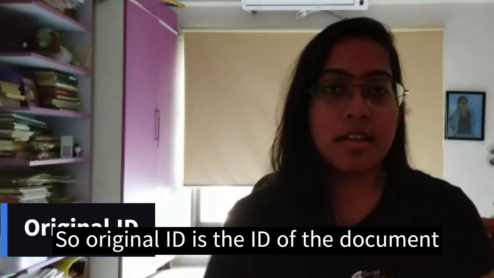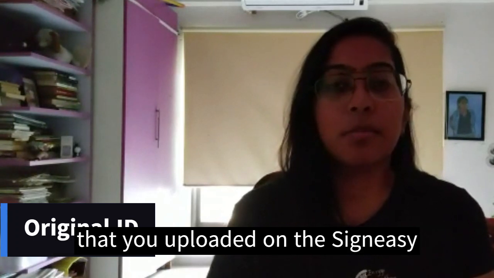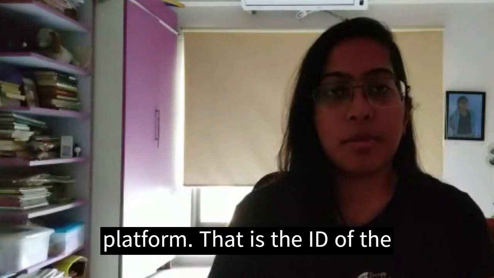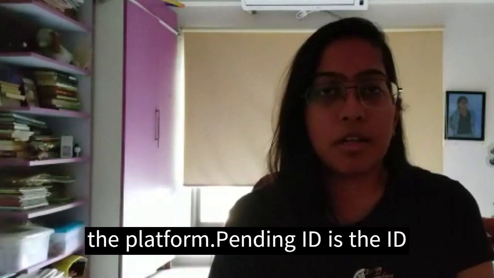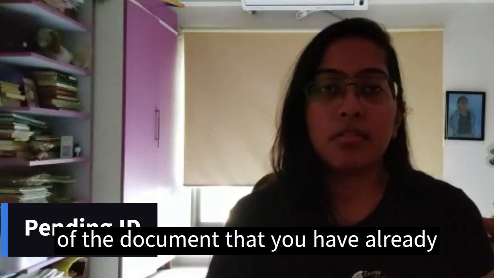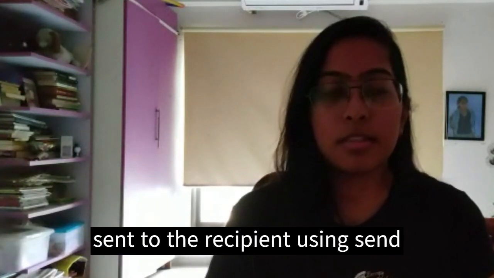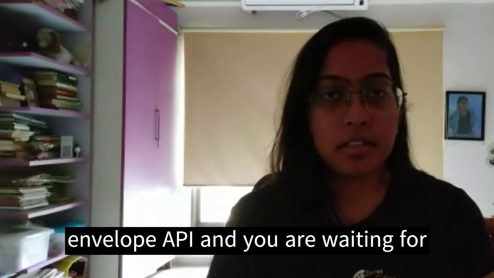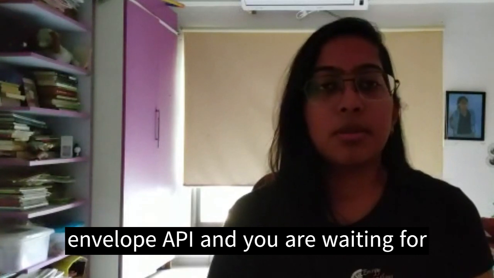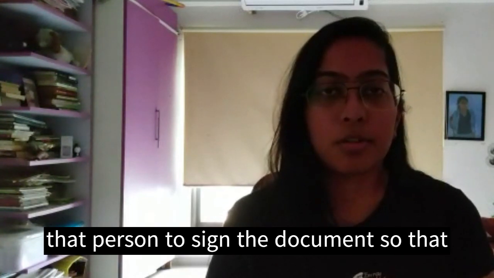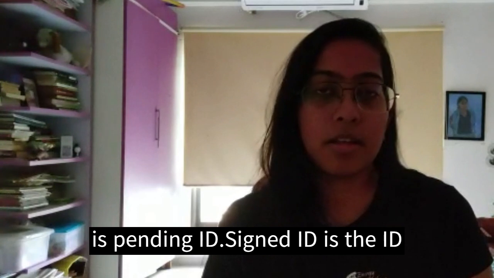So original ID is the ID of the document that you uploaded on the Signeasy platform. That is the ID of the original document that you uploaded on the platform. Pending ID is the ID of the document that you have already sent to the recipient using Send Envelope API, and you are waiting for that person to sign the document. So that is pending ID.